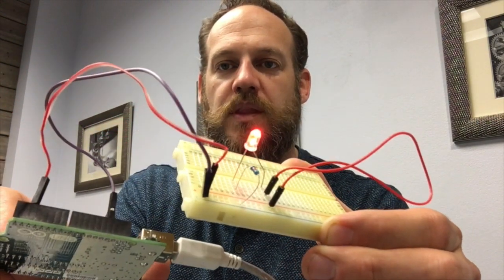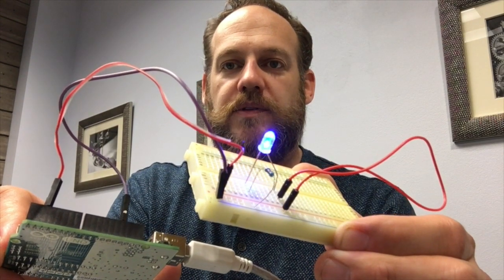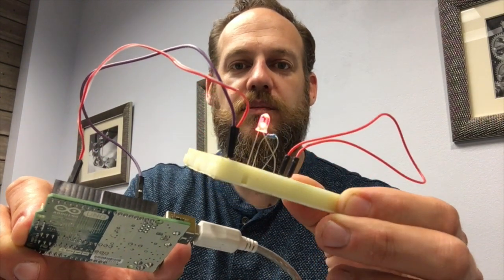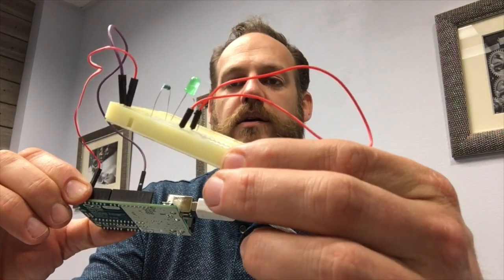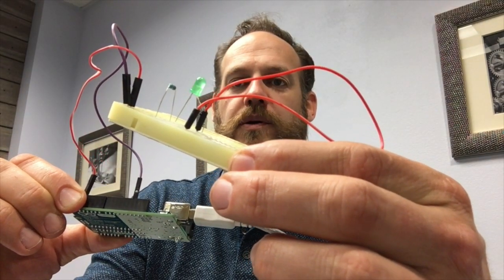As you can see, it's flickering red and blue because it's a 3-color bulb. On for 1, off for 1.